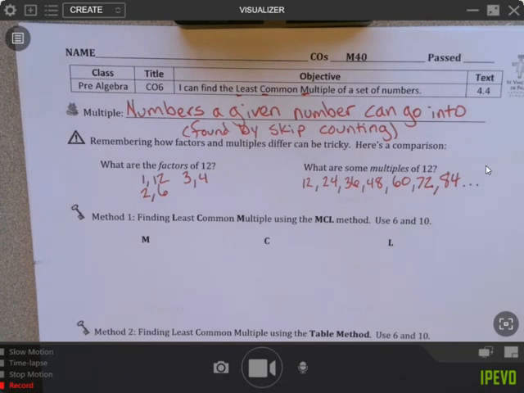Factors are the factor buddies. Okay. When you make your help sheet, you're going to want to list for CO6 multiples. Skip count up, right? So you want to remember, multiply up. Multiples are different than factors, and it is really easy to confuse them.